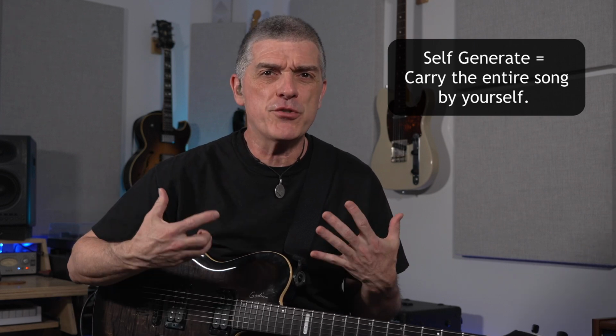It's also important to self-generating, when you're performing a song by yourself, whether you're taking the campfire approach with your acoustic guitar, you have to carry the weight of the song. If your harmonic rhythm is not correct, the song will sound off. You'll sound floating, you'll sound misguided, everything is wrong. You can't participate with other band members if you're not in the same place with harmonic rhythm.